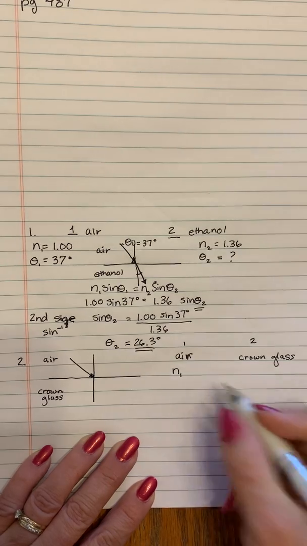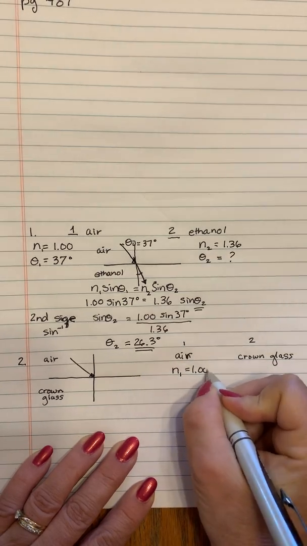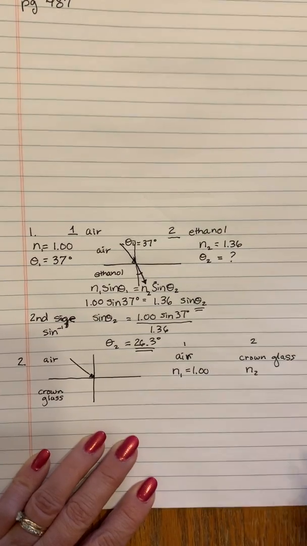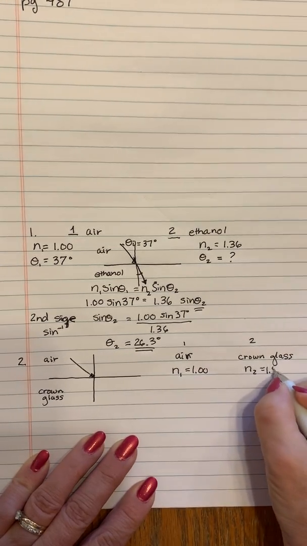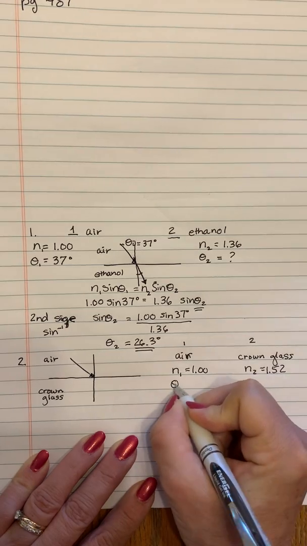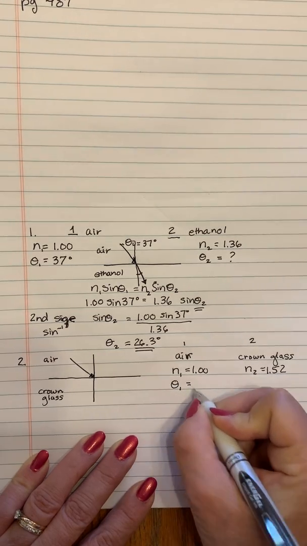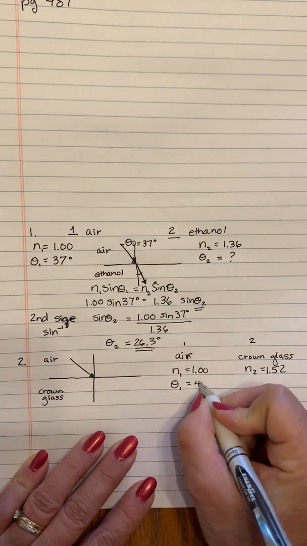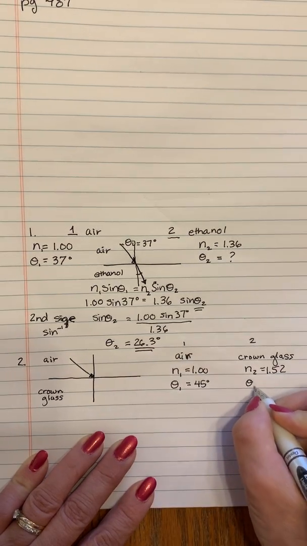The index of refraction for air is 1. For crown glass, I have to go to the chart, and the chart tells me it's 1.52. Theta 1 is 45 degrees. Theta 2 is what we're looking for.